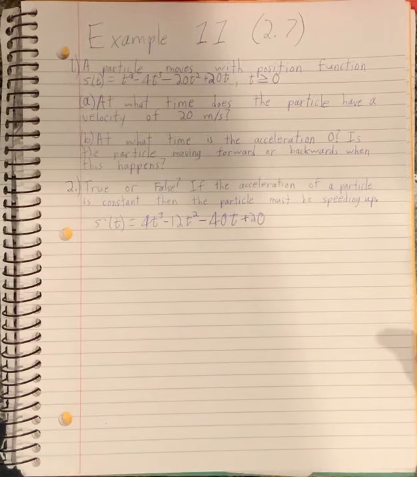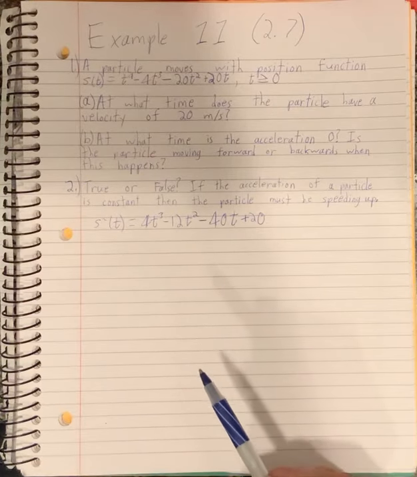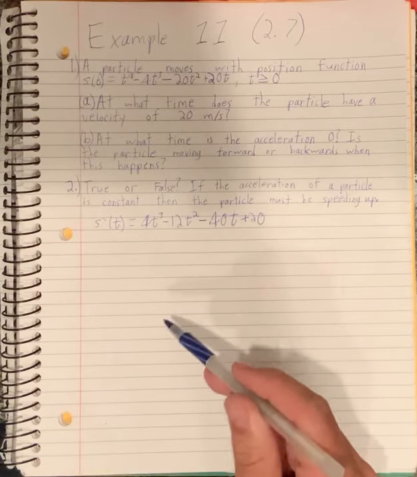Alright, so that is going to be our velocity function, and we're going to set that equal to 20 and solve for t.